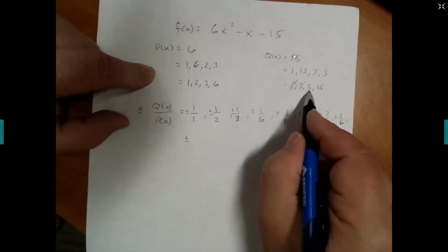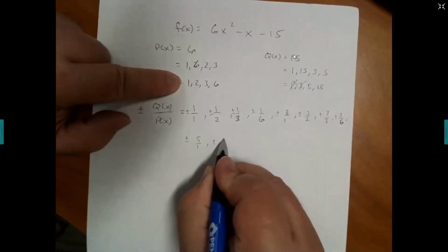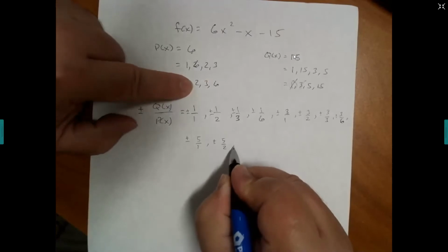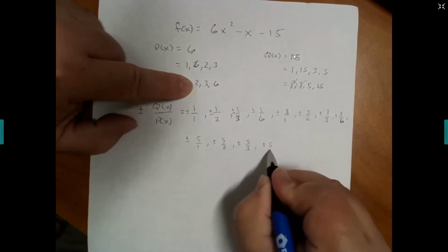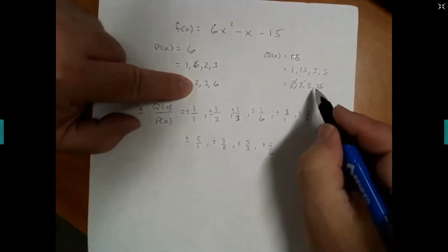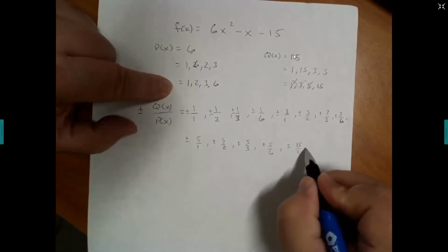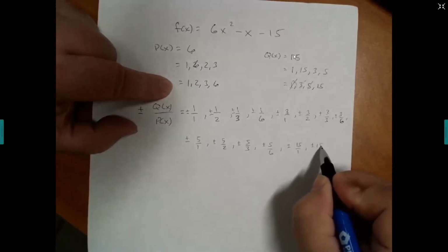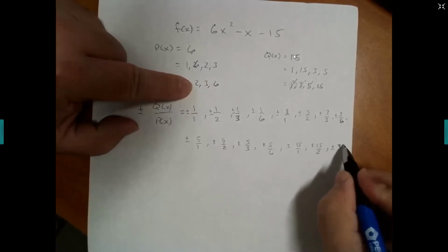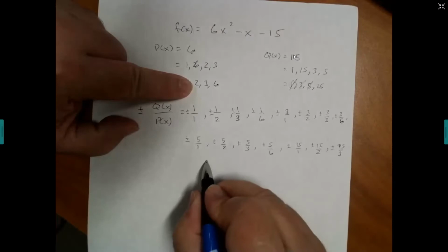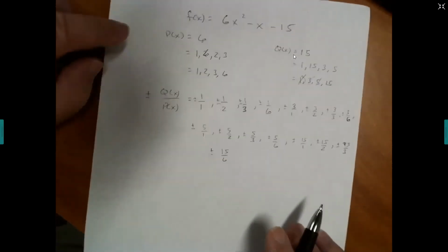Plus or minus, now I'll put 5 on top of these. 5 over 1, 5 over 2, 5 over 3, 5 over 6. 15 over 1, 15 over 2, 15 over 3, and 15 over 6. Remember, I put plus or minus in front of all these.